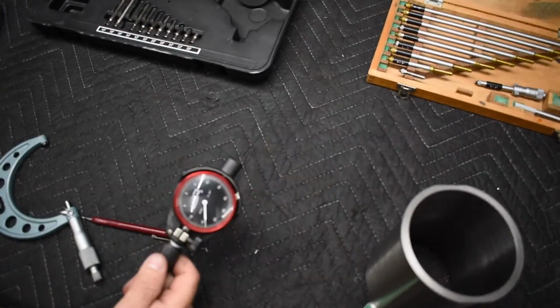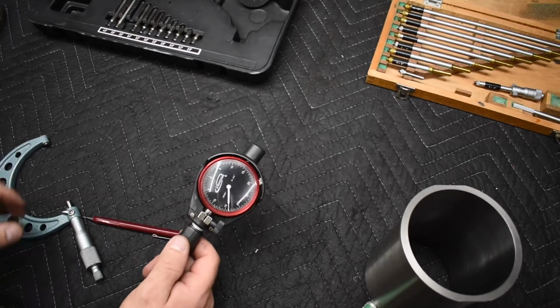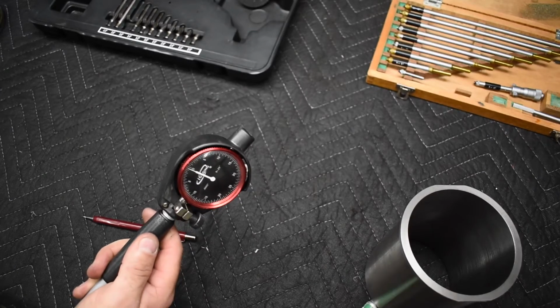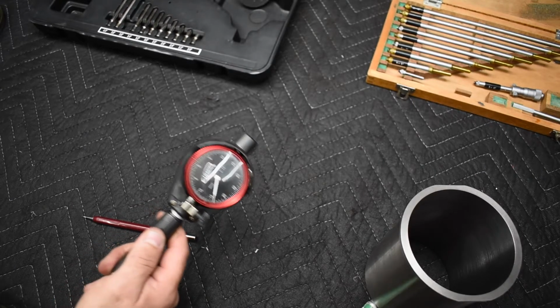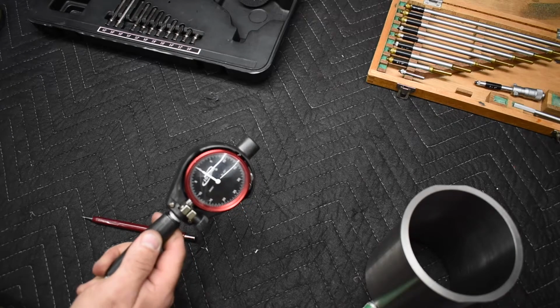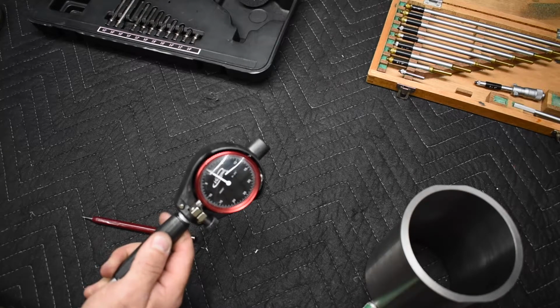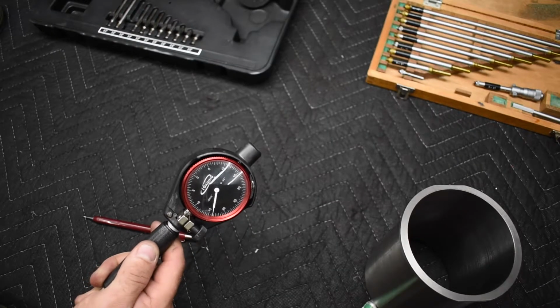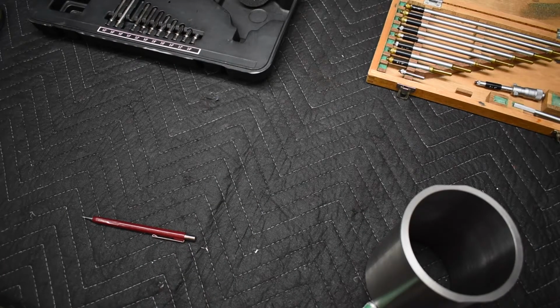Okay. I'm going to put this back into it. I'm going to sweep it again. And it looks like we're pretty close to 0. I'm just going to take a look at it here.